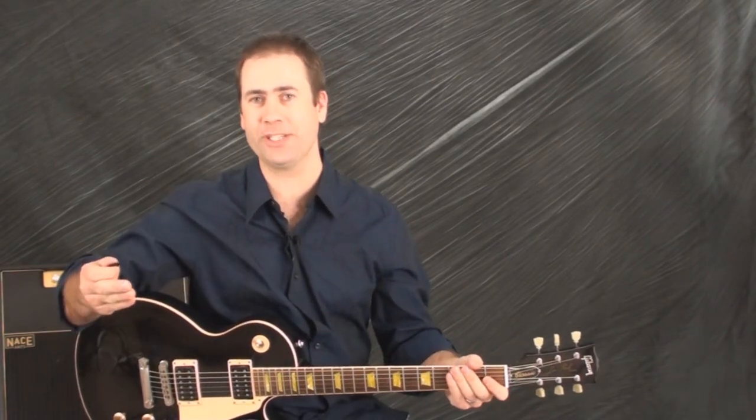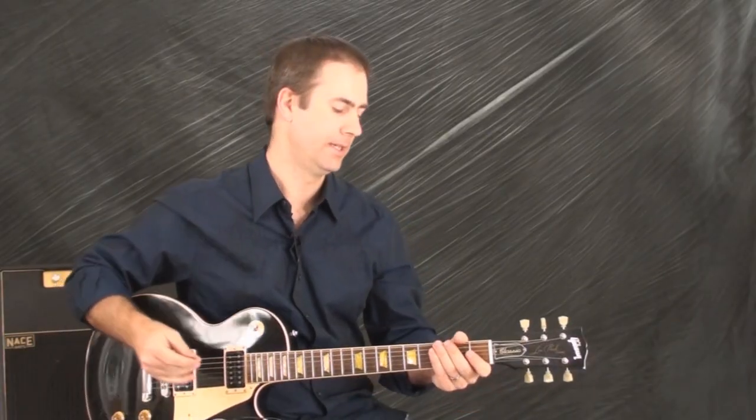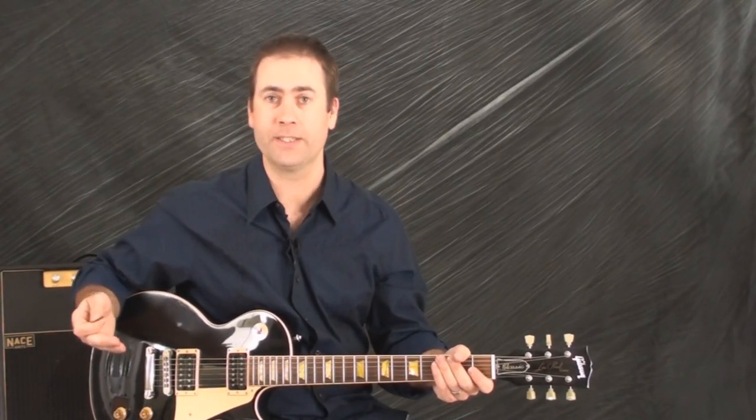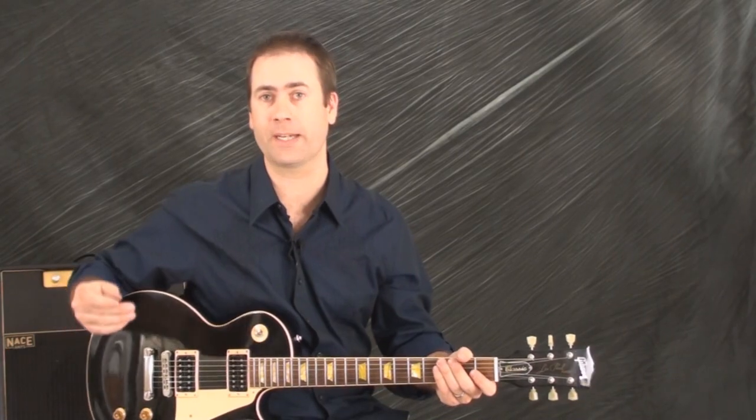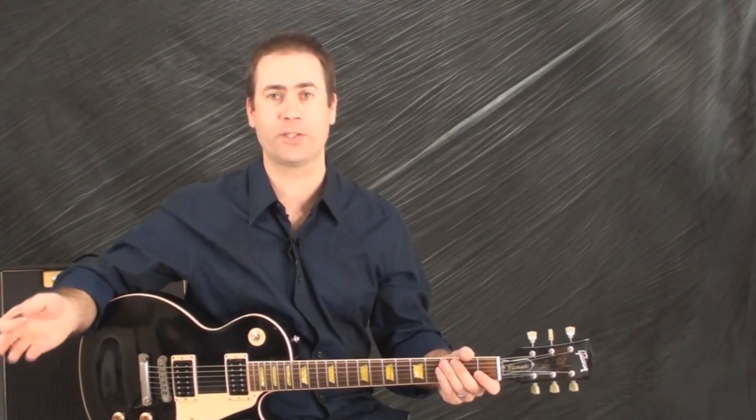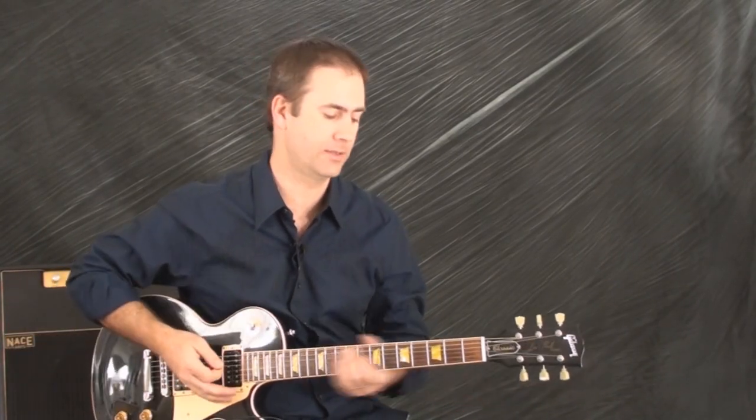So you can see why the key of G is handy. There's a lot of open chords and stuff in it. So all I have to do now is just pick some numbers and put them together. So I could do something like 1, 6, 2, 5. And this is what we commonly call vanilla changes.